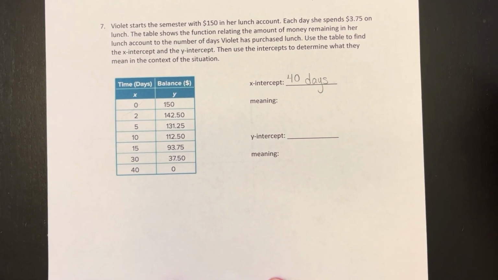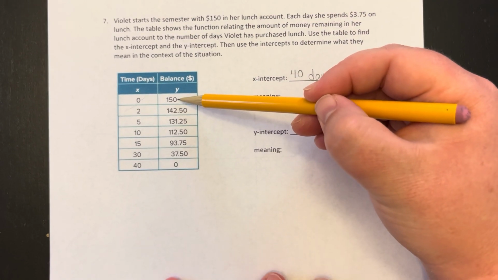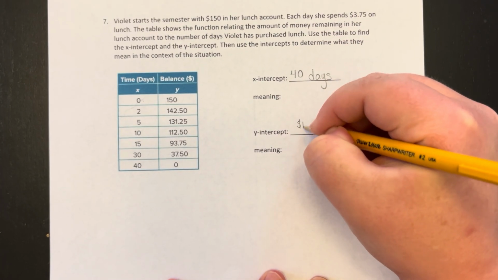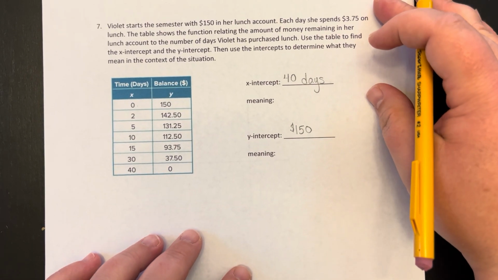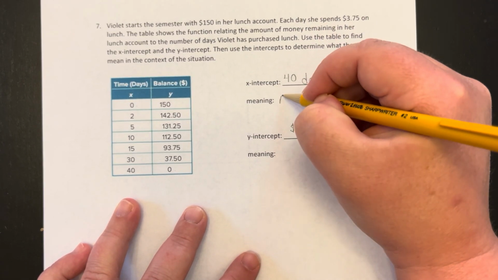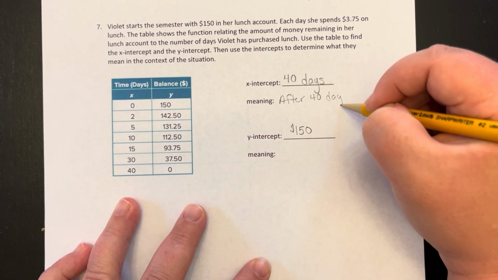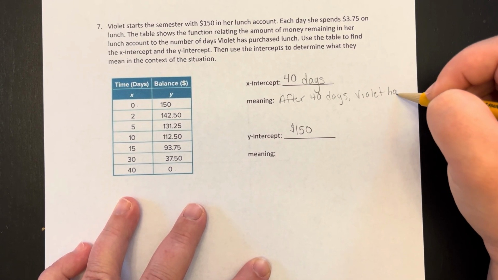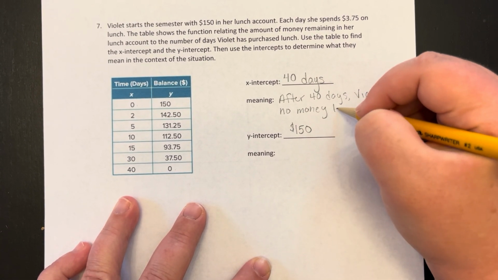Okay. Then the Y-intercept is just the opposite. So it's whatever Y is when X is 0. So right now the table tells me that Y is 150 when X is 0, and it's in dollars. So that's $150. And then once again, if I'm going to determine what that means in the context of the situation, after 40 days, Violet has no money left. And that's basically it. So after 40 days, Violet has no money left in her account.